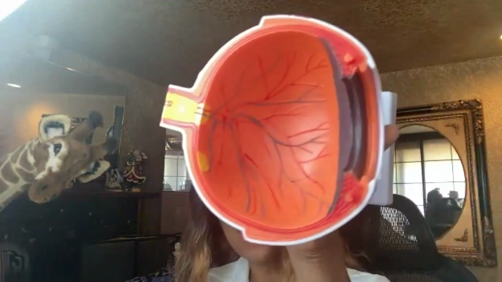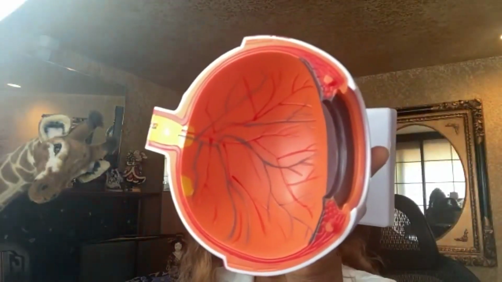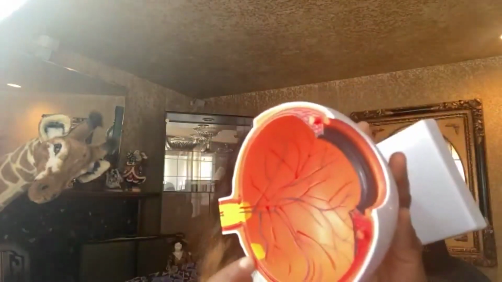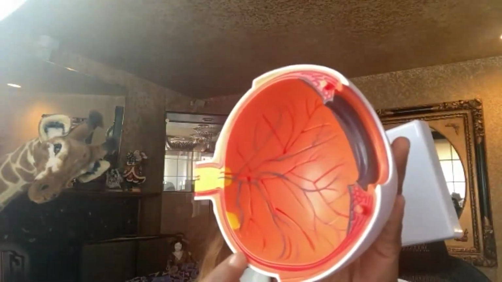Let me show you. This here is a model of your eye. This part here is what we call the retina. Inside the retina are blood vessels. The retina is an eye tissue that promotes light perception so you can see. And as they become damaged, they leak fluid inside of your eyes. That is why your vision starts to get blurry.